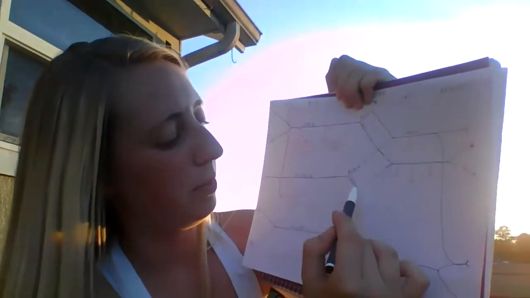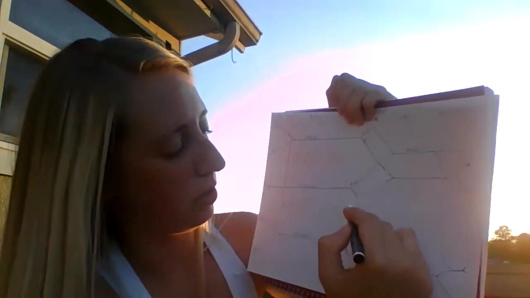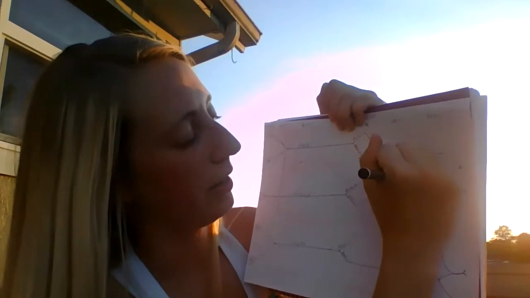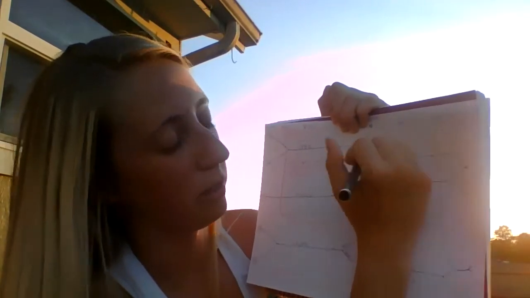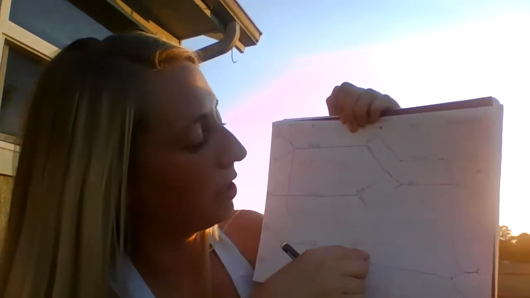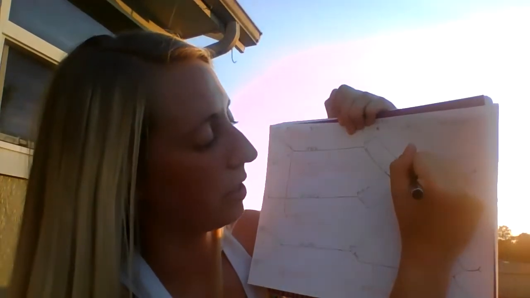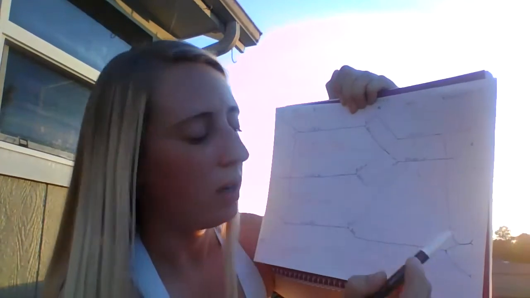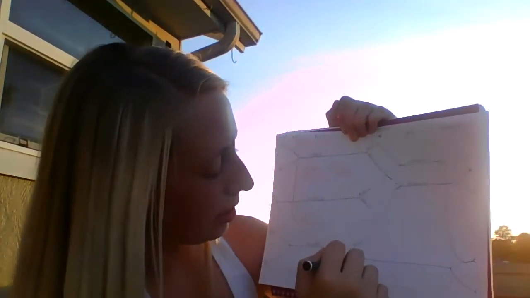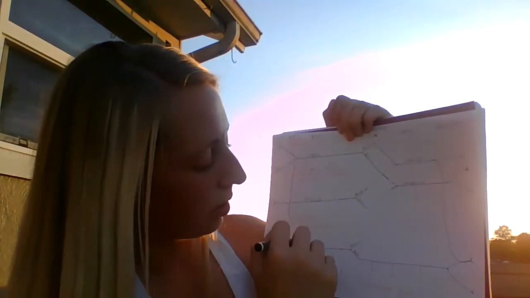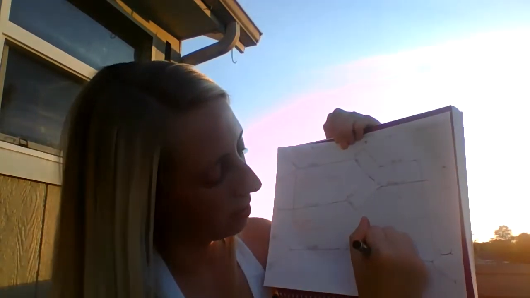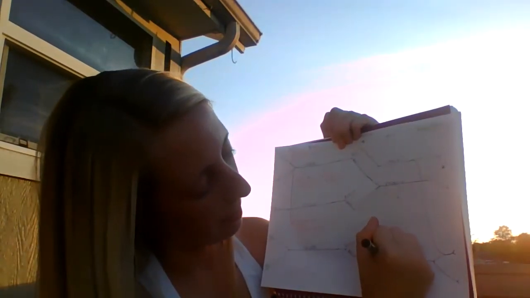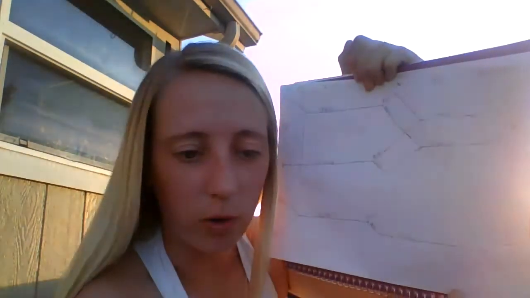And then the three posterior divisions come together and they form the posterior cord. And then the anterior division of the lower trunk forms the medial cord.